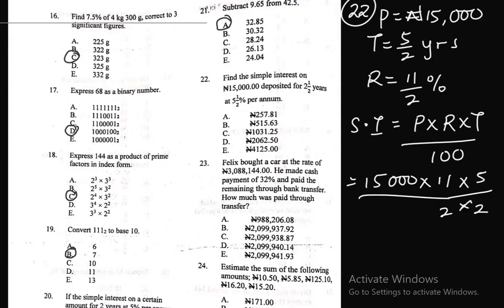The 100 that is meant to be in the denominator, you also write it where it's supposed to be in the denominator. 100 has 2 zeros, it cancels 2 zeros upward. 150 divided by these 2, 2 into 150 is 75.